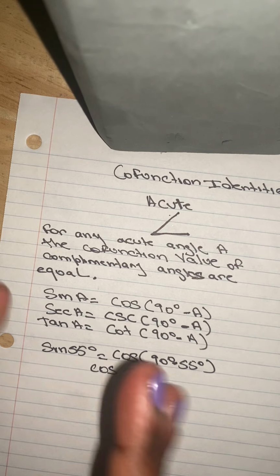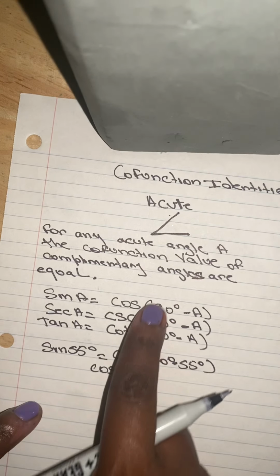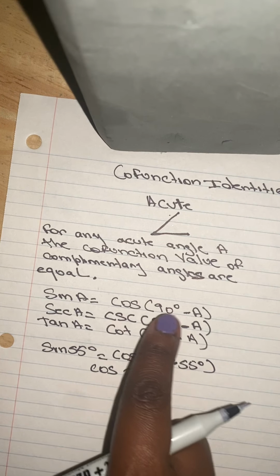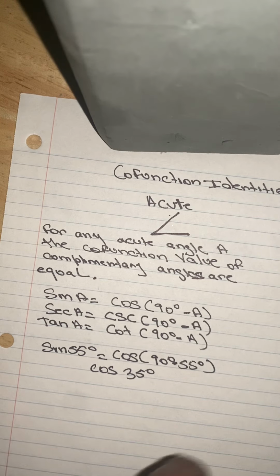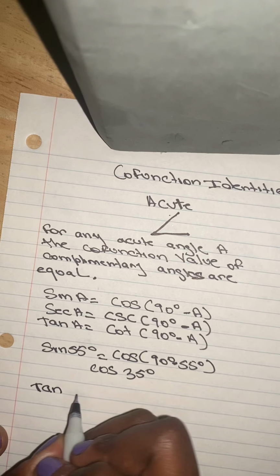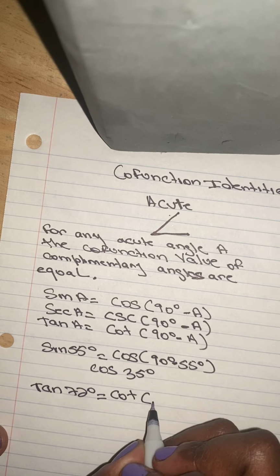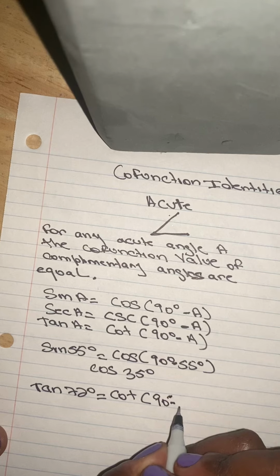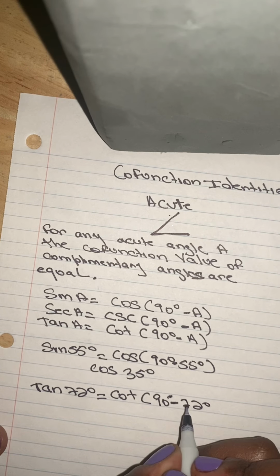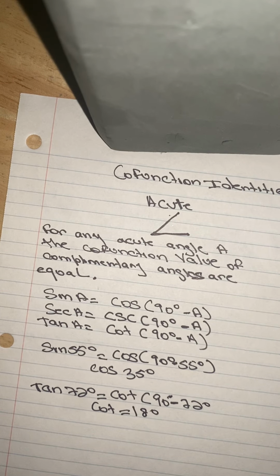That's how we say these are the cofunctions, because remember, the acute angle is an angle that is less than 90 degrees, so it's going to be 90 degrees minus the angle. Let's move on to another concrete problem. If we have the tangent of 72 degrees, what would it be? It's going to be the cotangent of 90 degrees minus 72 degrees, which gives us the cotangent of 18 degrees. This is how concrete this would be.